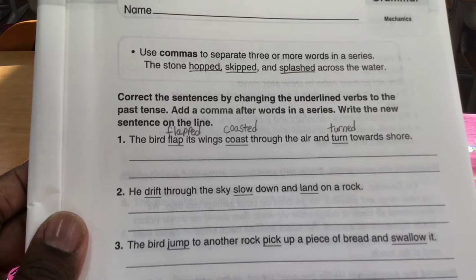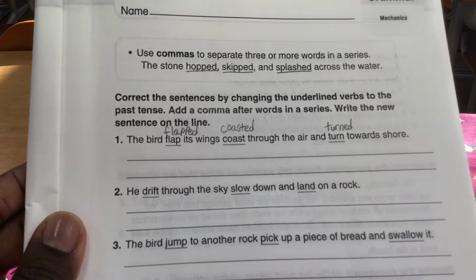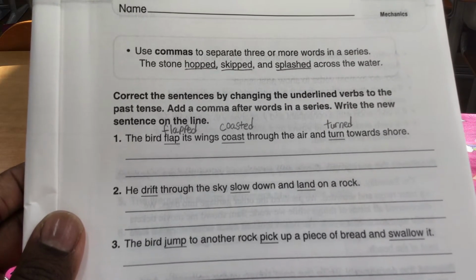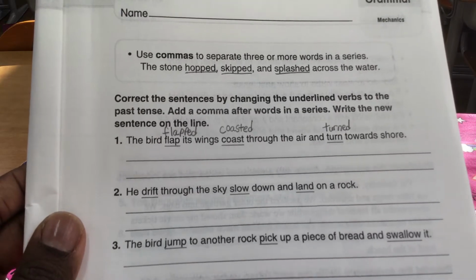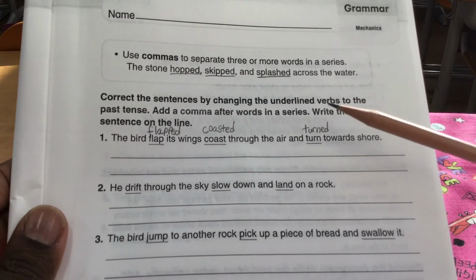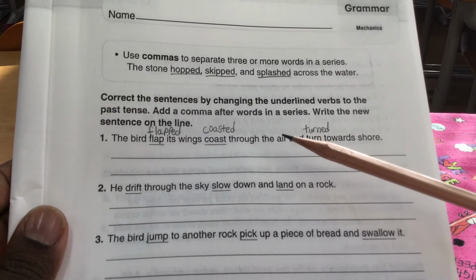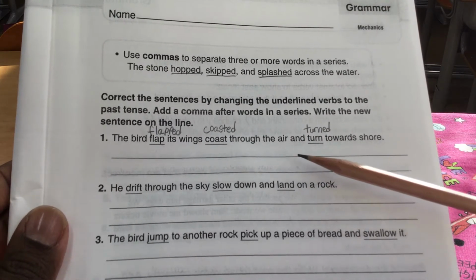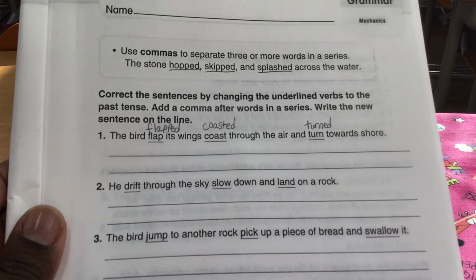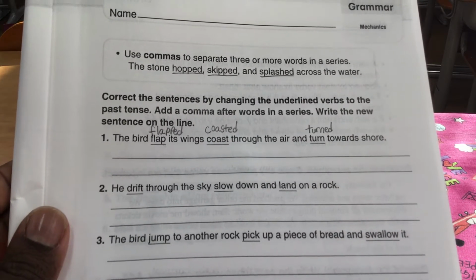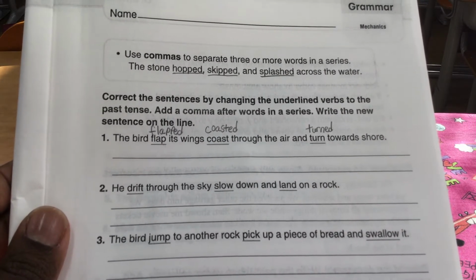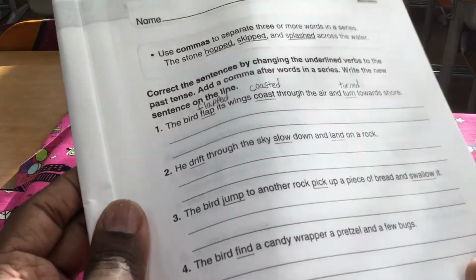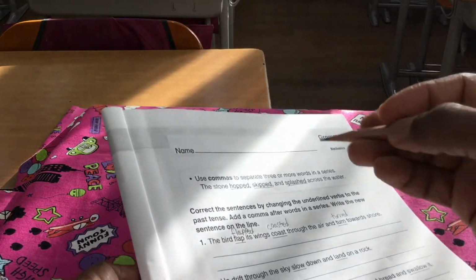Okay. Now that I have changed all of my underlined verbs to the past tense, the next thing I need to do is to put a comma in the series. Okay? Let's look at the sentence again. The bird flapped its wings, coasted through the air, and turned towards shore. All right. So my first comma will go in after the word wings.